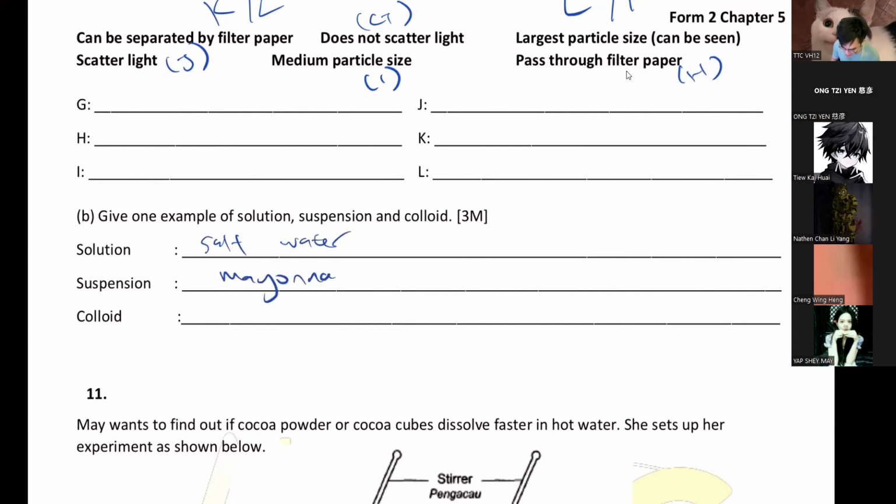mayonnaise. Okay. Yes, dirt water or mud water lah. Mud water. Okay, I don't know lah. Okay, you see last time during my years, right? Okay, a little bit out of topic here, guys.